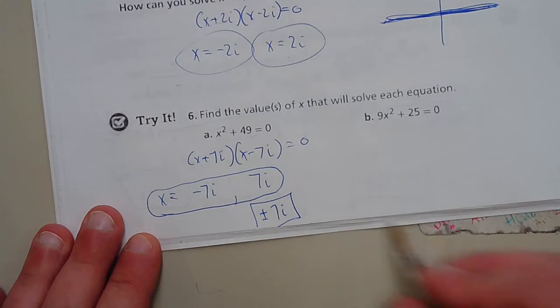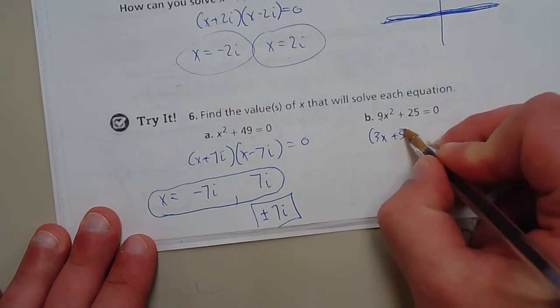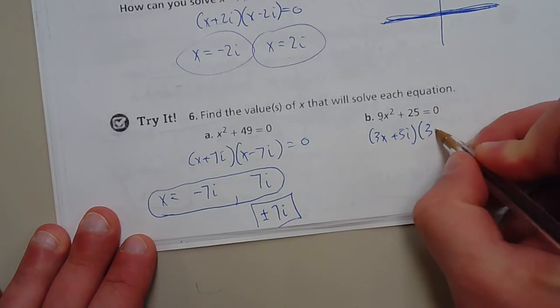Once again, same exact idea right here. So these are both perfect squares. So it's going to be 3x plus 5i and 3x minus 5i.